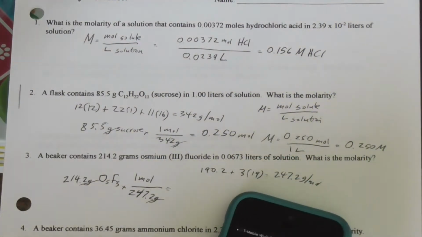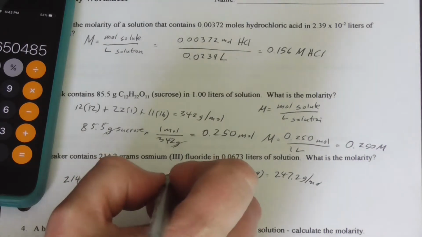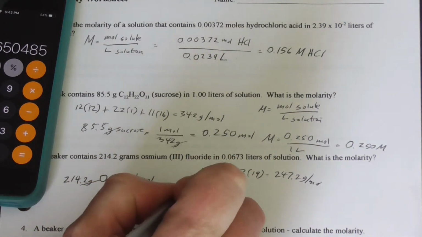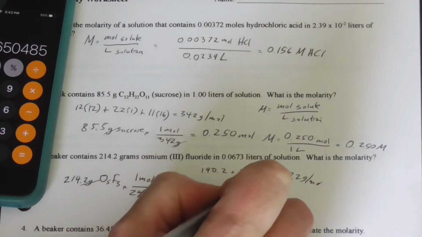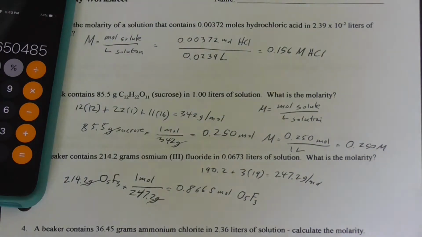I end up getting 214.2 divided by 247.2, which is 0.866. Using 4 significant figures here, 0.8665 moles of osmium 3 fluoride.